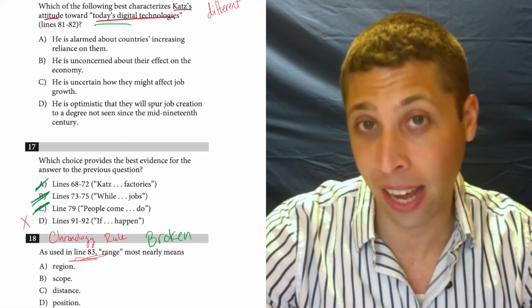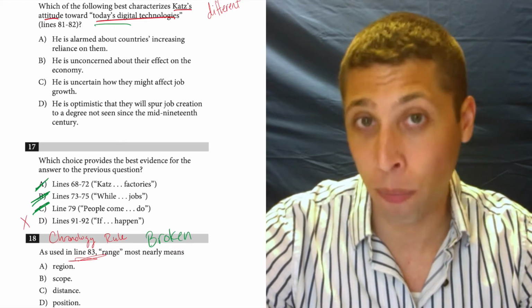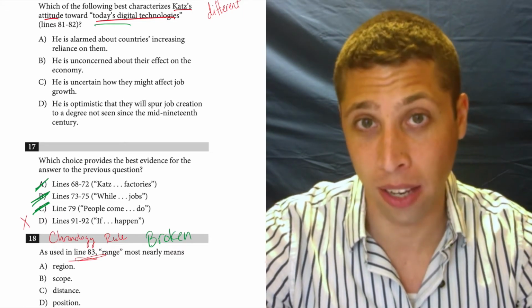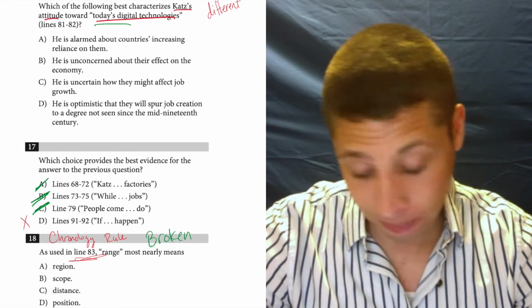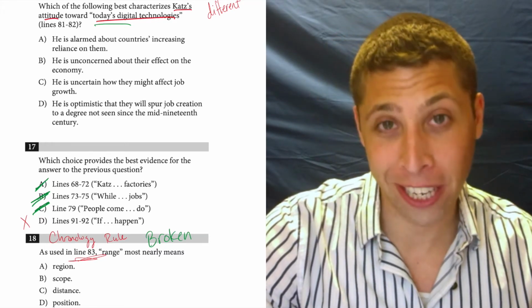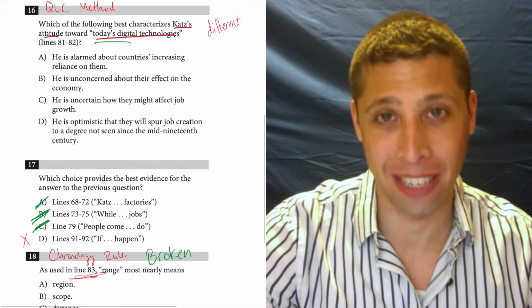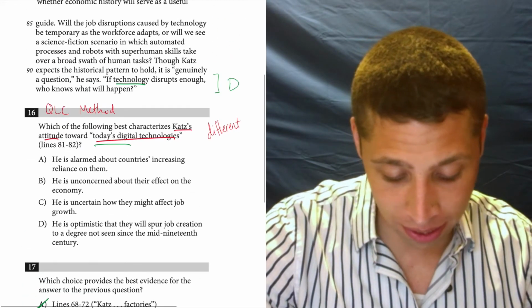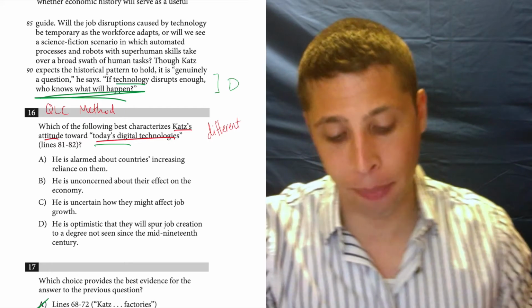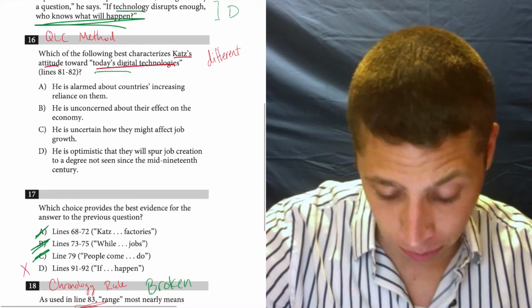It's obviously not A, B, and C. They don't match with what we're supposed to find. So we get rid of them. And look, maybe I won't just circle D yet. I'll wait till I've looked at the answer choices for 16. But we have a match, right? What are they saying? He's asking a question. Who knows what will happen? So let's see. What do we got here?